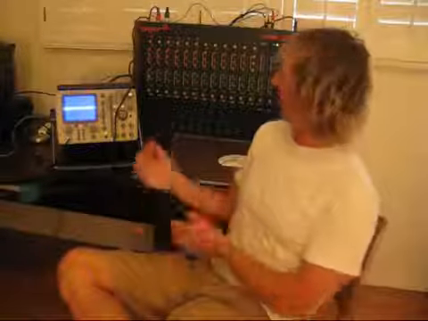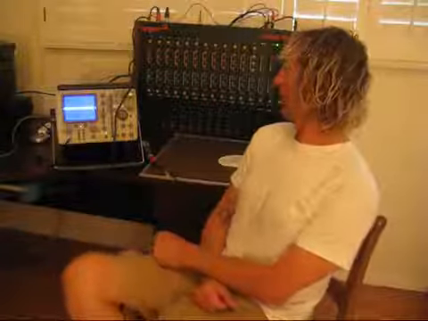Alright, I'm Dave Ratt and I'm going to talk about gain structure. Gain structure refers to the level that the audio signal is at as it travels through the various pieces of audio equipment, or through a mixing board, is typically what people are talking about.